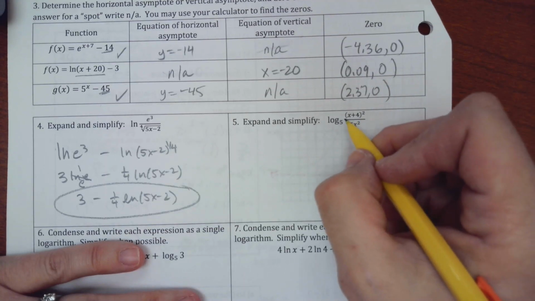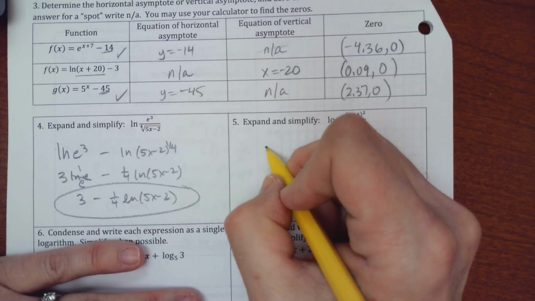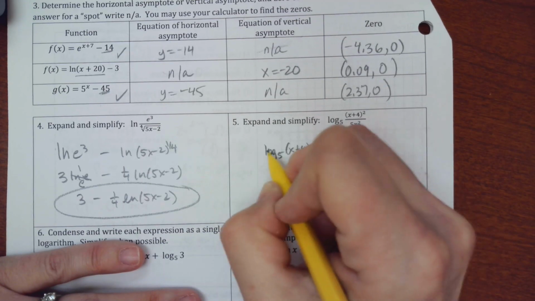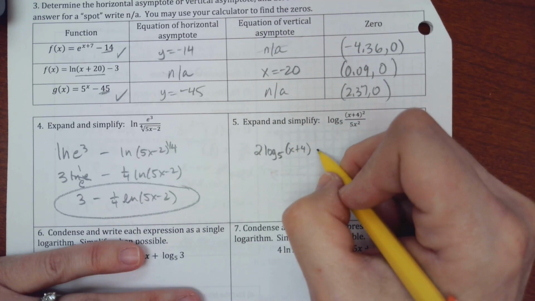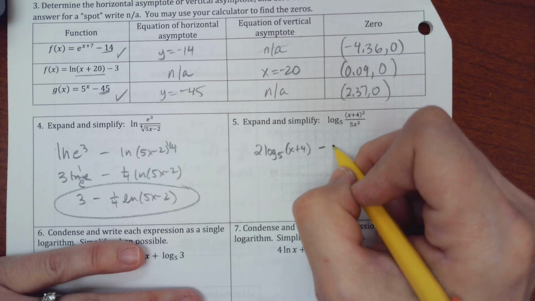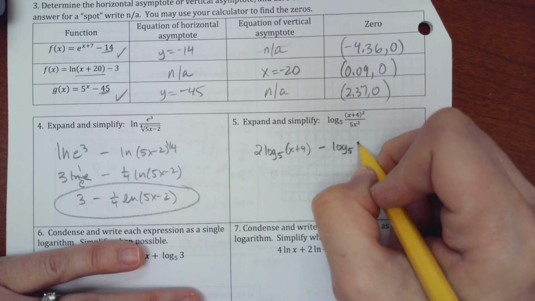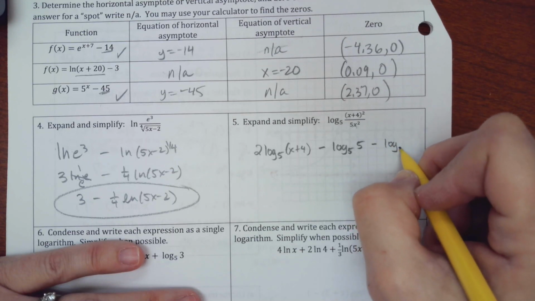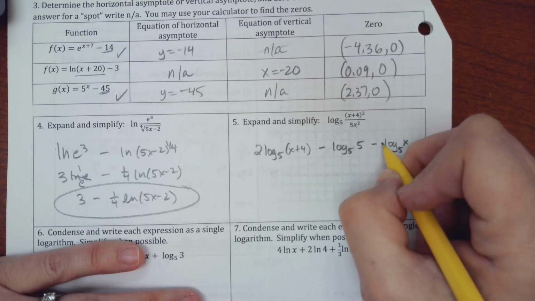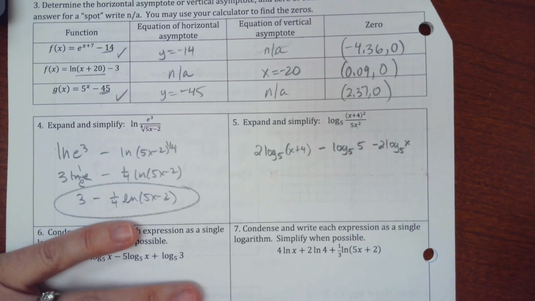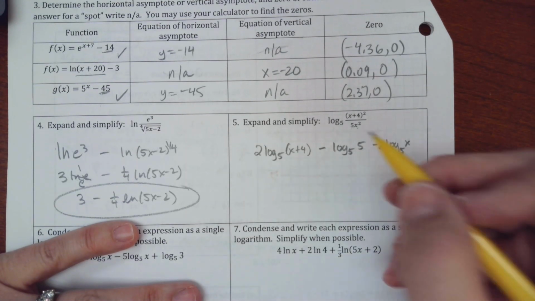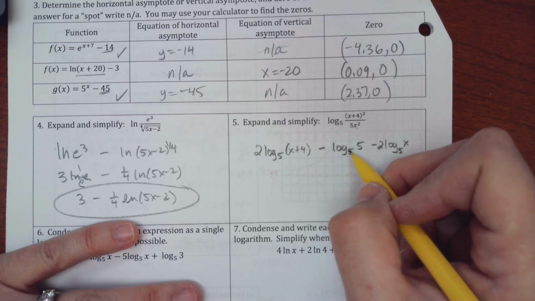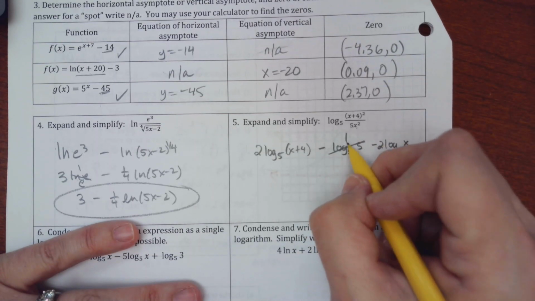Over here, I've got 1, 2, 3 parts, so I have log base 5 of x plus 4. It would be squared, but I'll put that 2 out front, minus both of these, so minus log base 5 of 5, and this is on the bottom as well, it's divided, so minus log base 5 of x squared, but that's a 2, right? So the only next thing I would do is this guy right here: 5 to the first power is 5 again, so that's going to be a 1. So I'd replace that with a 1, basically.